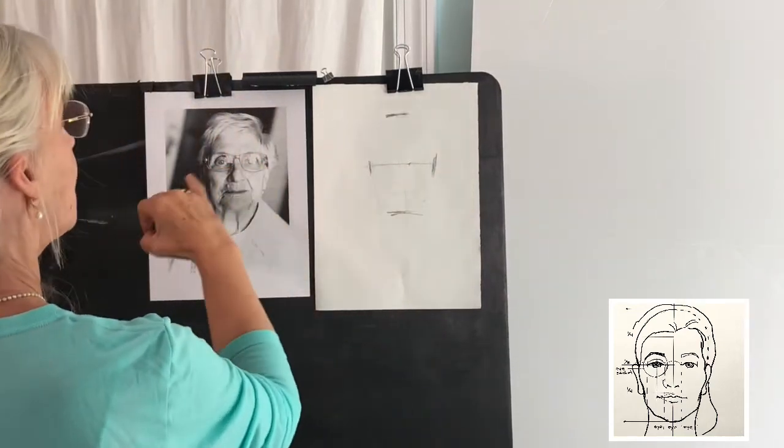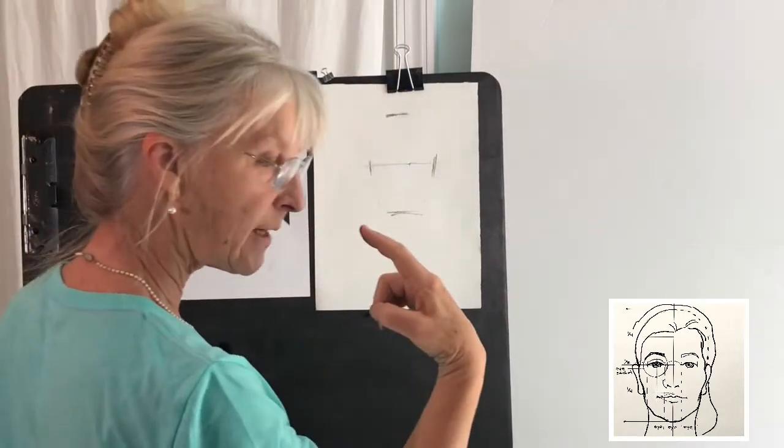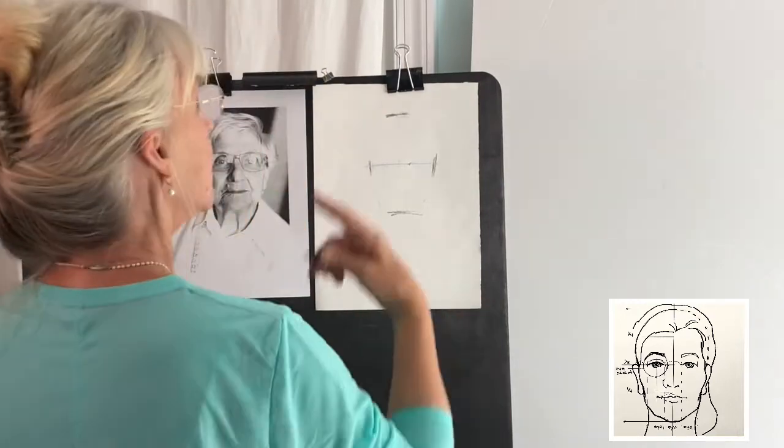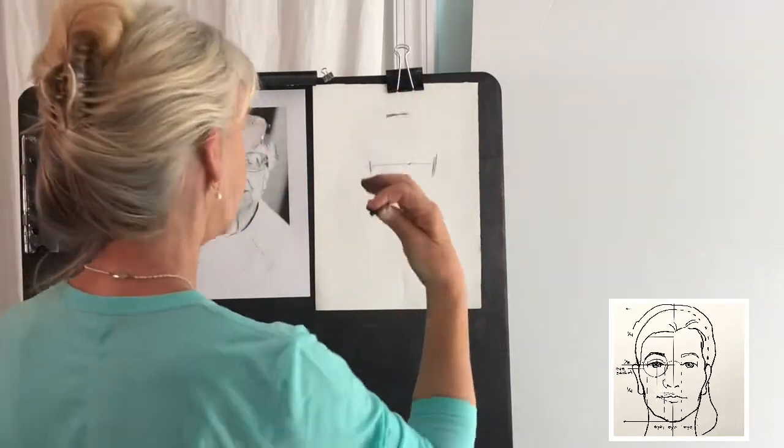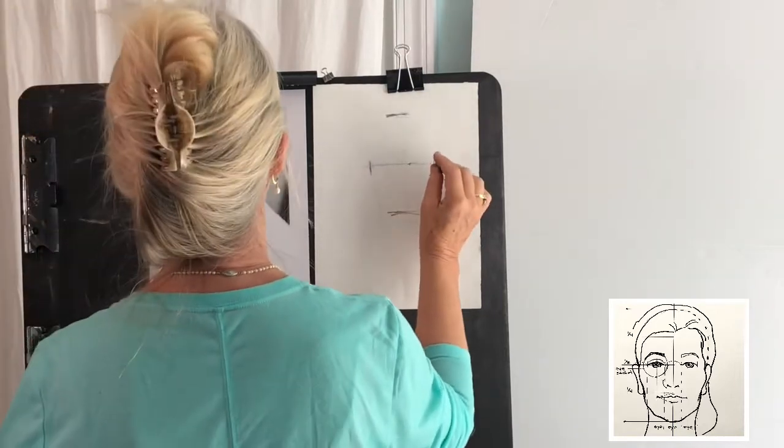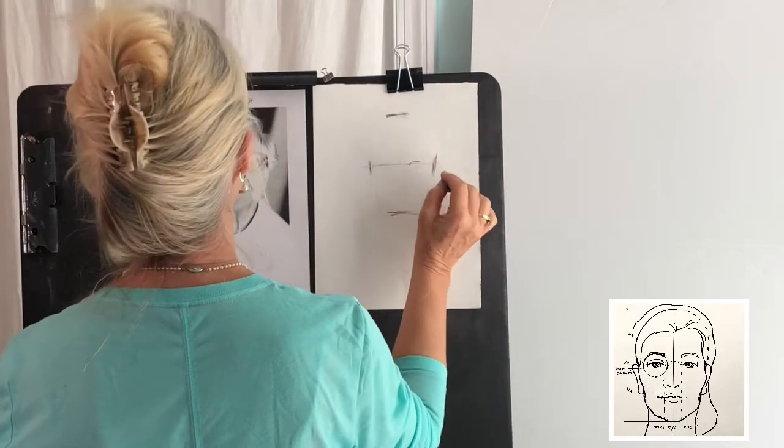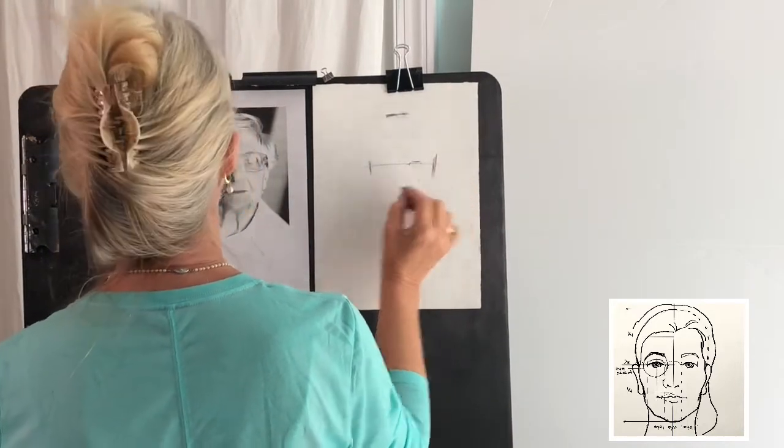Now at this point we want to ignore the glasses. It's like when you're drawing the head, you kind of ignore the hair. You want to ignore everything except the basic structure. So I'm going to ignore those glasses right now, even though it's kind of tricky to see past them.